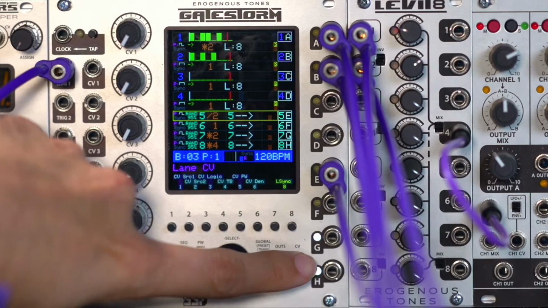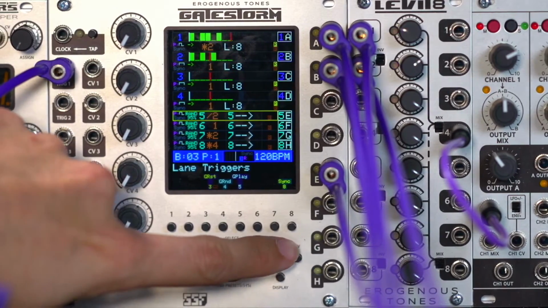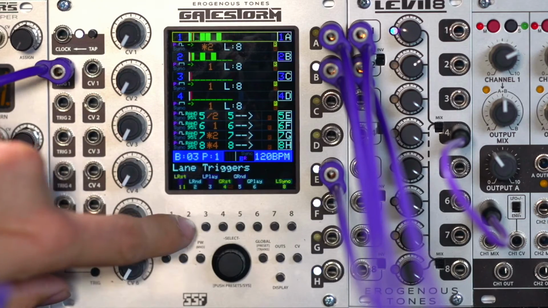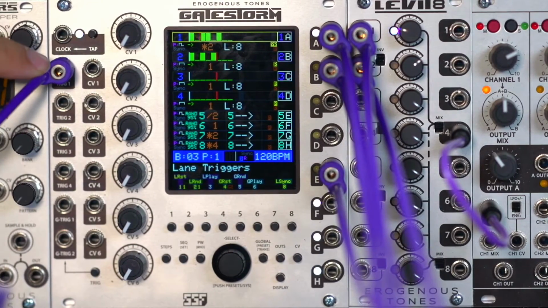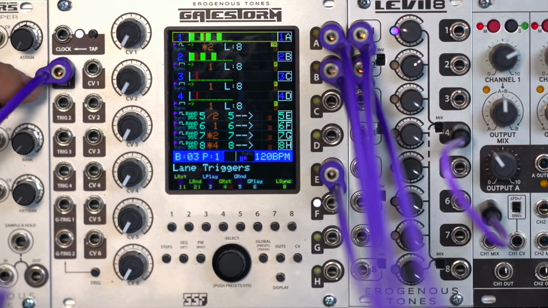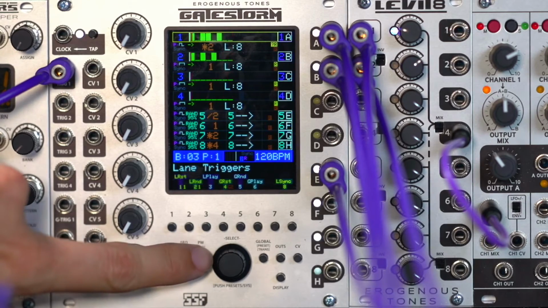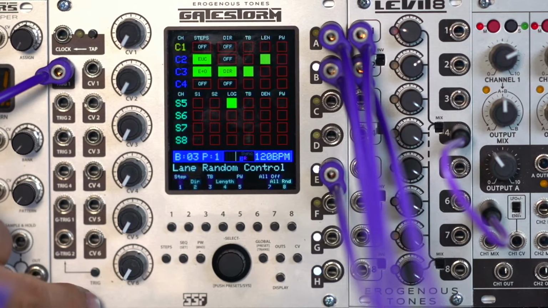So the first thing we're going to do is enable the local random trigger for lane 1. We've already moved the trigger that we're using from the Mother 32 into the local trigger 1 input. Random has two different setting types, random control and random constraints. Selecting the pulse width button twice brings up the lane random control.